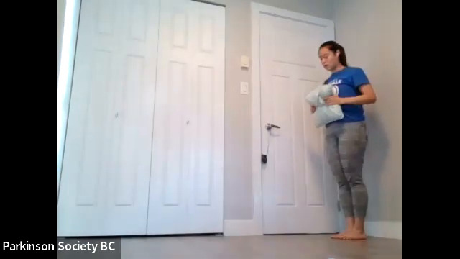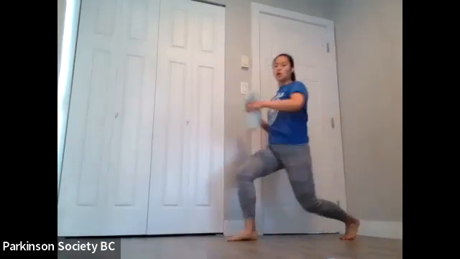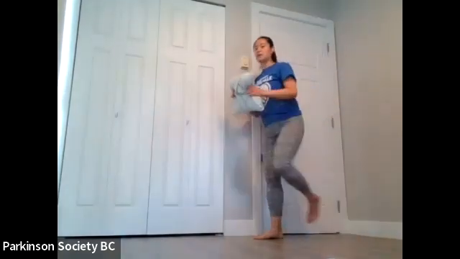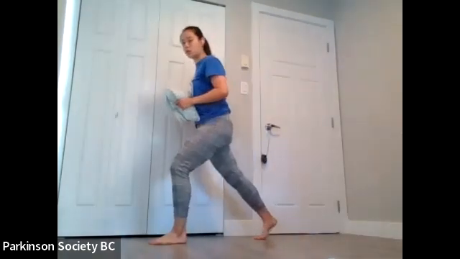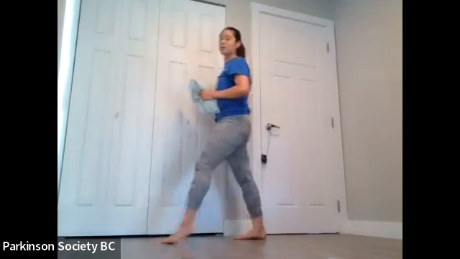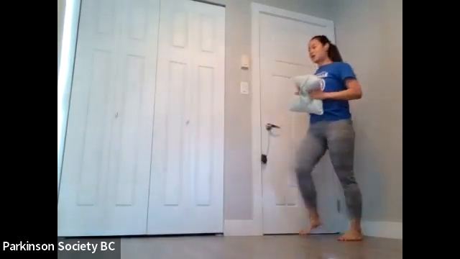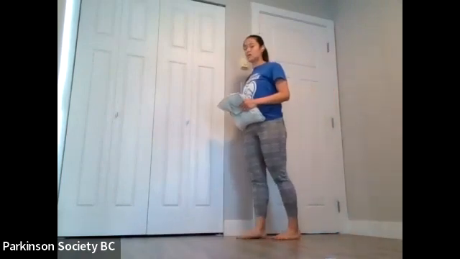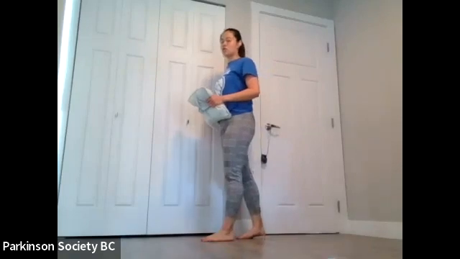So it's okay if you can't do a deep lunge. You don't need to go all the way down if you can't. You are welcome to do a step and a step. Same with going backwards, a step and a step. The only thing that I ask of you is when you are doing the steps that you're not just going like this. That doesn't count because you're just walking, okay?